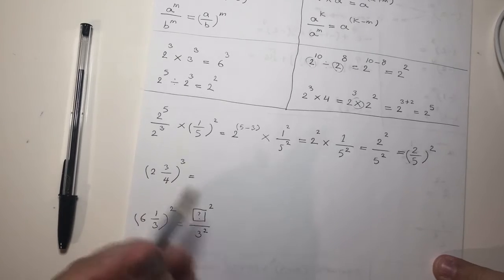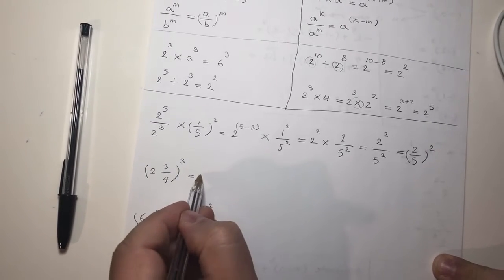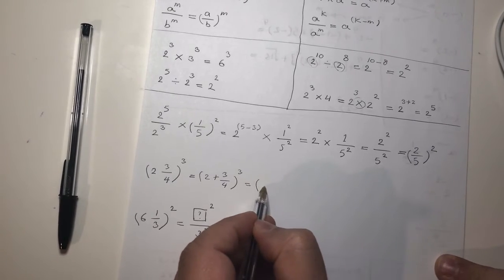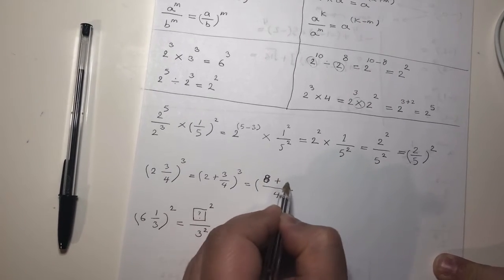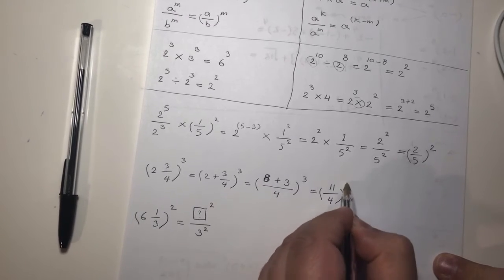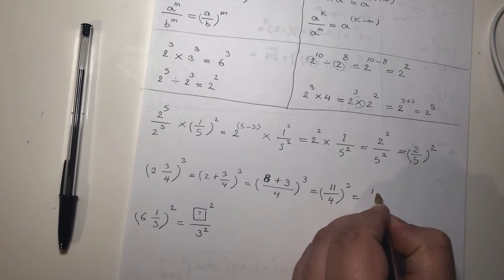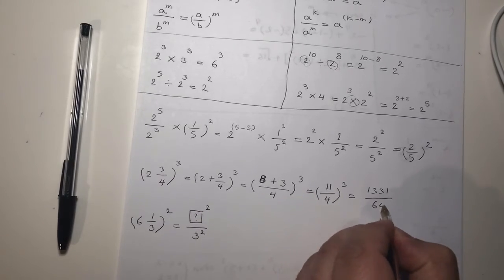Now let's do this one. In order to do this, we need to convert this mixed number into a fraction. So it would be 2 plus 3 over 4, to the power of 3. It would be 8 plus 3 is 11 over 4, to the power of 3. I think I need a calculator to calculate 11 to the power of 3. 1331 over 4 to the power of 3, which is 64, right?